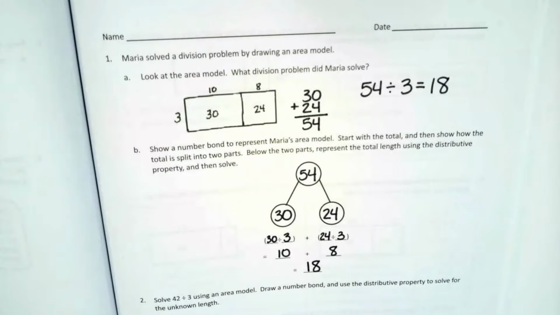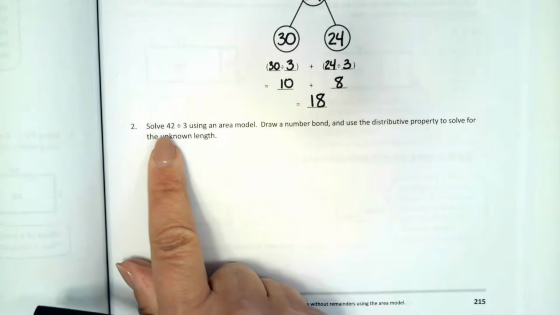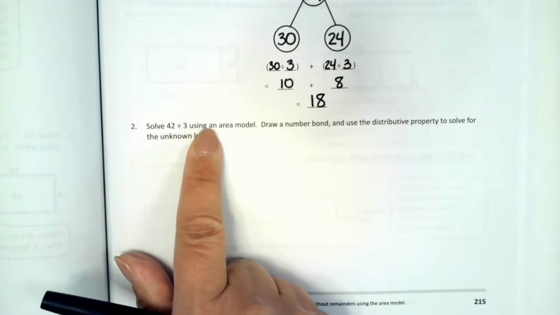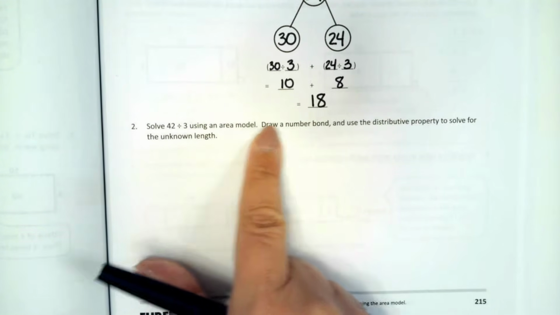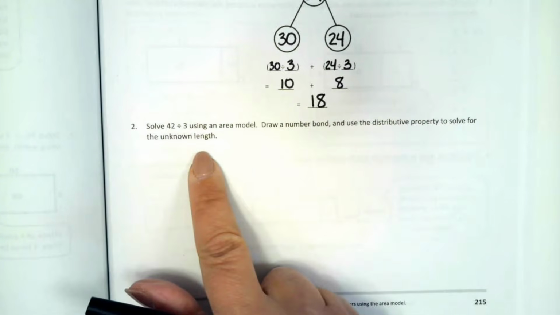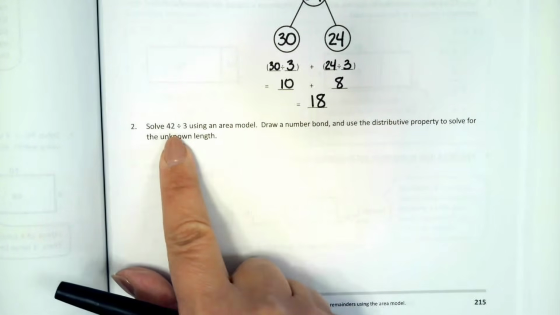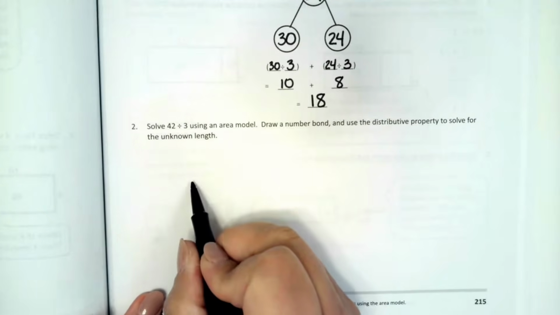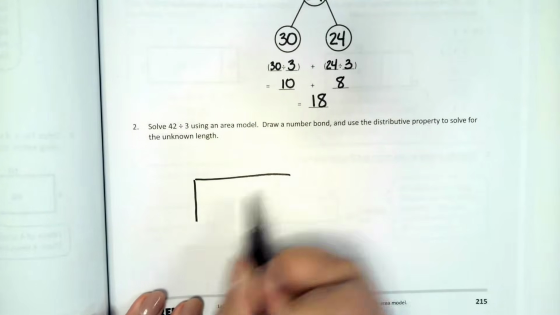Let's work on number 2. Number 2 says solve 42 divided by 3 using an area model. Draw a number bond and use the distributive property to solve for the unknown length. Let's start with our area model. 42 divided by 3.